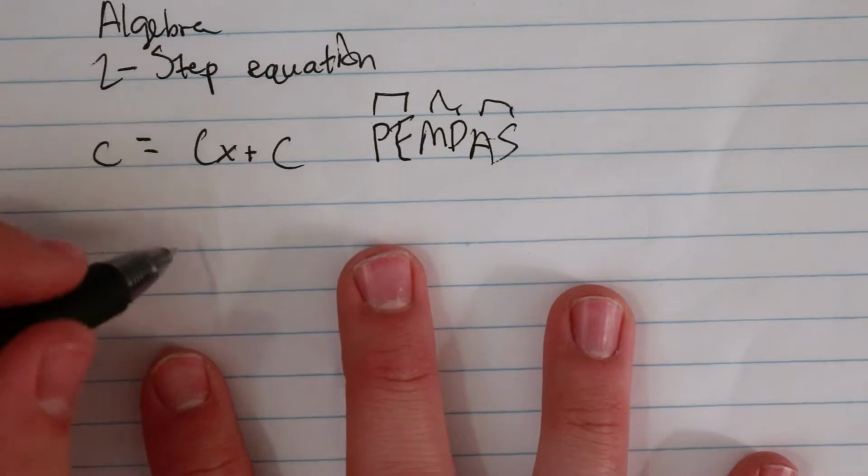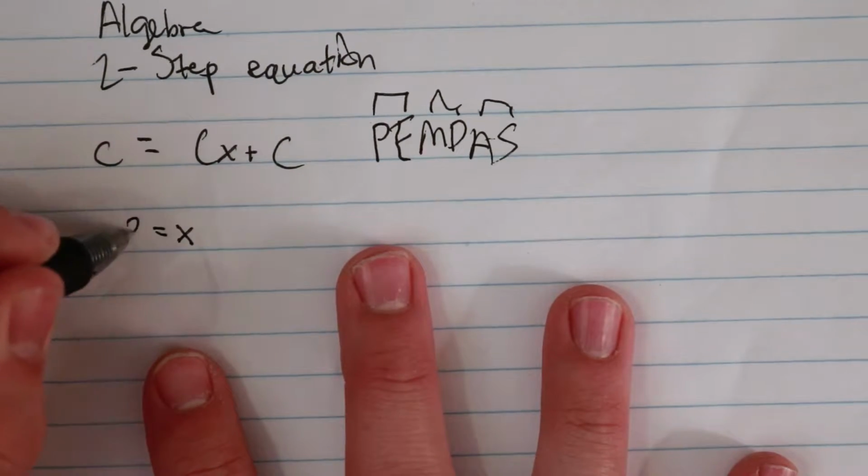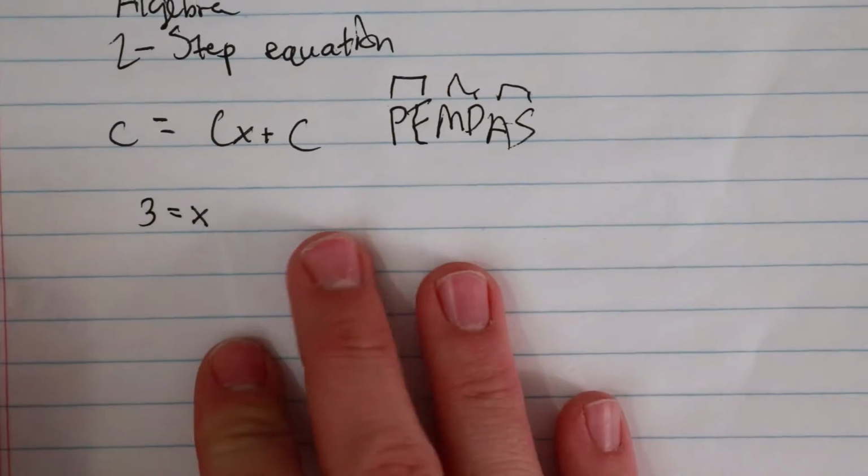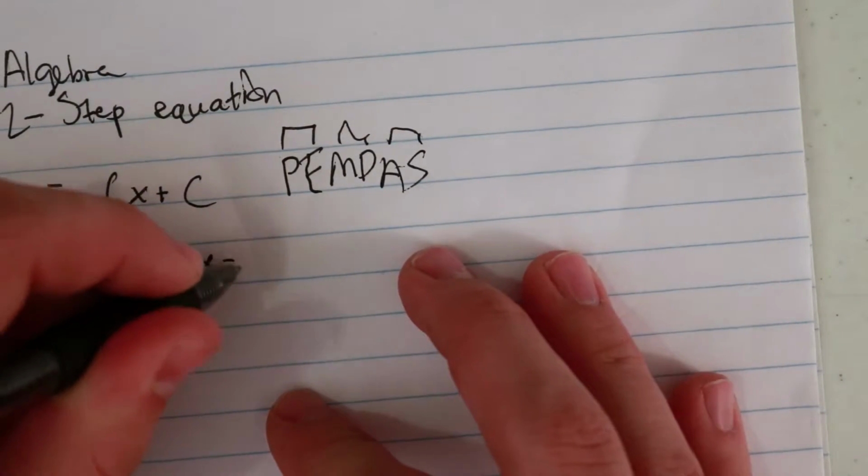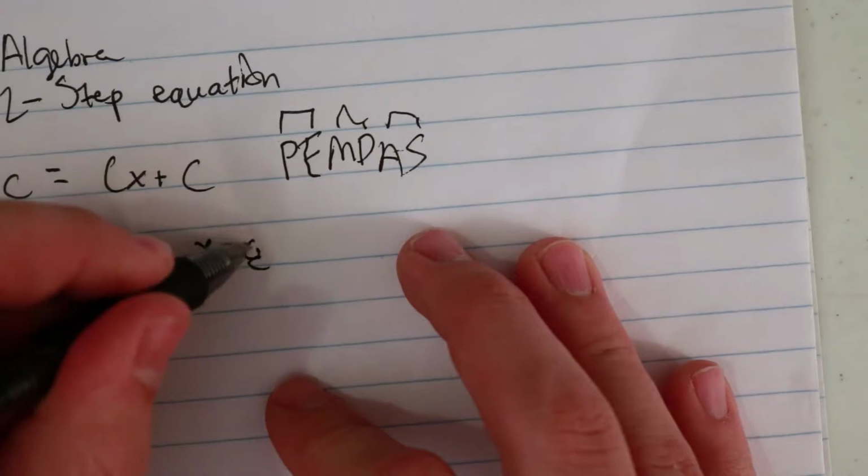So the first one I'm going to start off with is x equals 3. So in this example, x just purely equals 3. There's nothing to do here. Oh, that is a backwards 3.